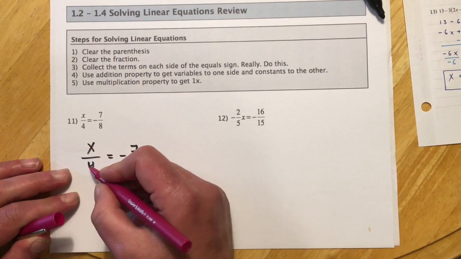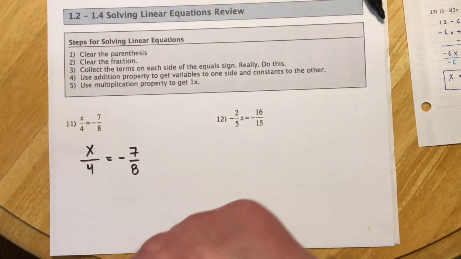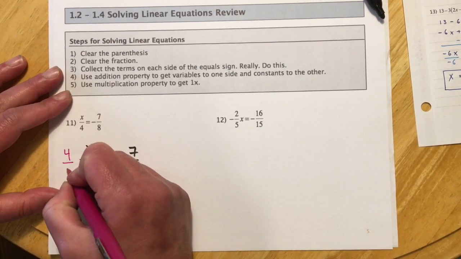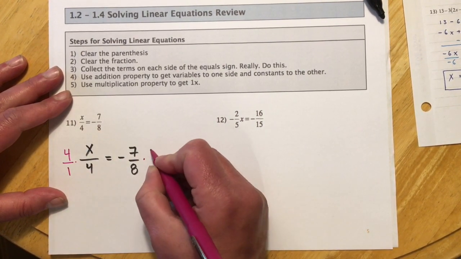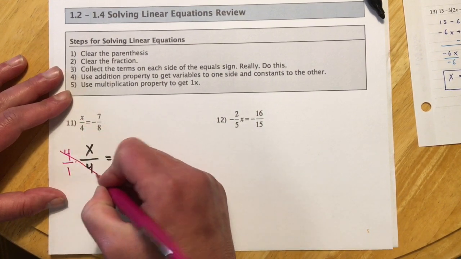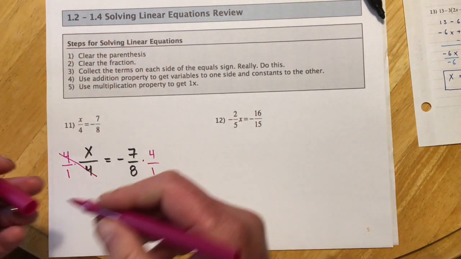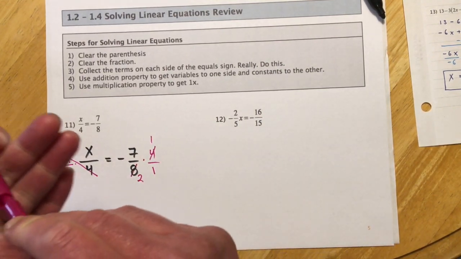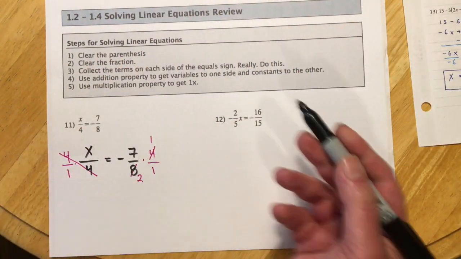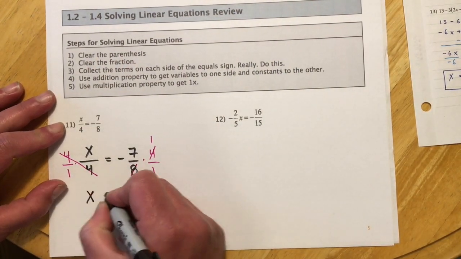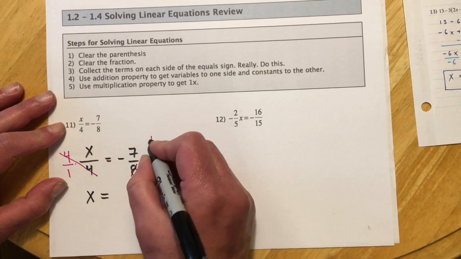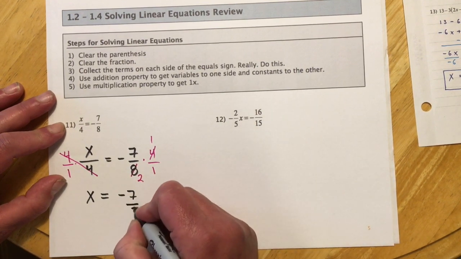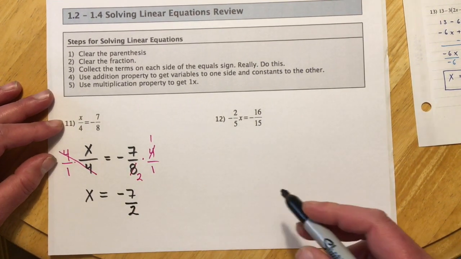Right now I have an x divided by 4, so multiplication and division undo each other. So if I want to undo this dividing 4, then I multiply both sides by 4. It's probably better to think of it as 4 over 1 when you got the fractions going. So now my 4's cancel, my x is by itself. And then over here I can actually go 4 goes into 4 once and 4 goes into 8 twice, and skip the reducing step. Or you could put it together and reduce, but that's a little bit easier if you can spot it there. So this will be negative 7 times 1, so negative 7 over 2 times 1, so 2. So negative 7 halves.